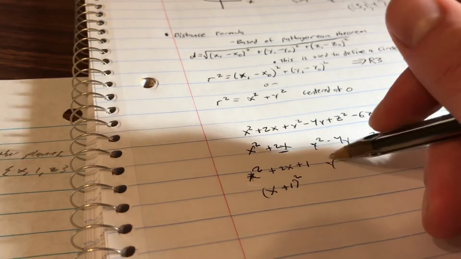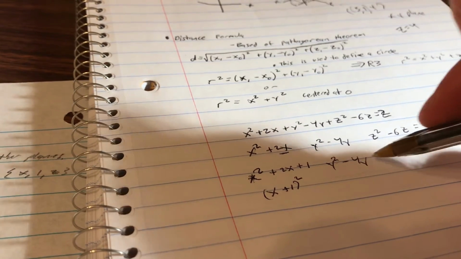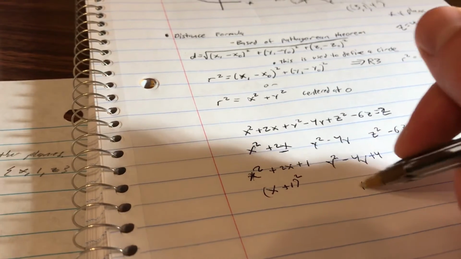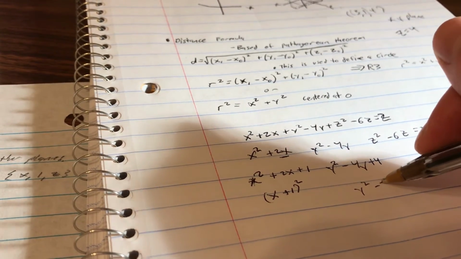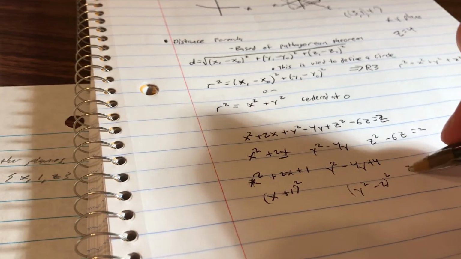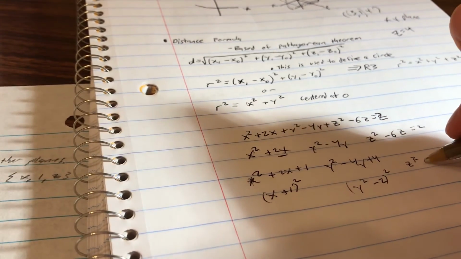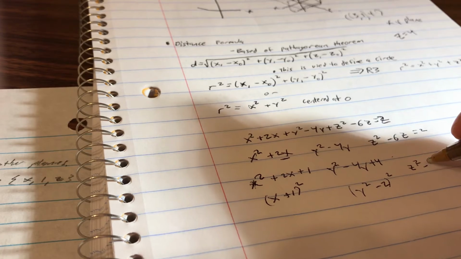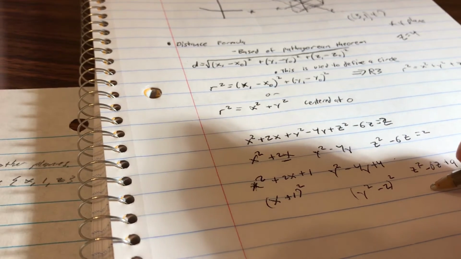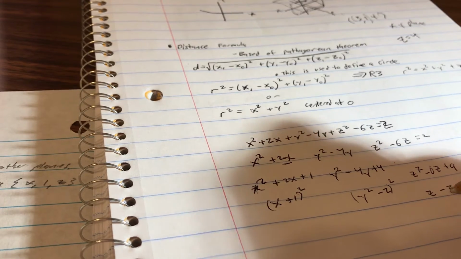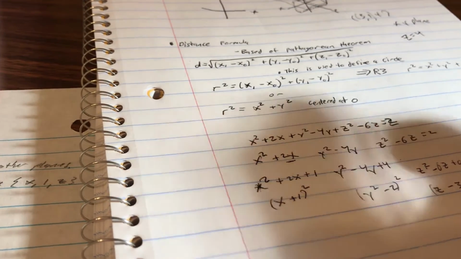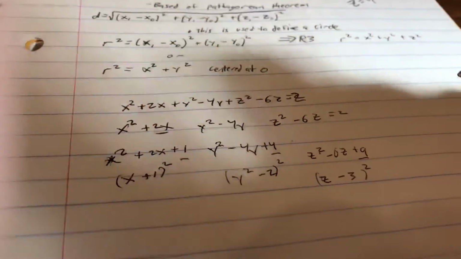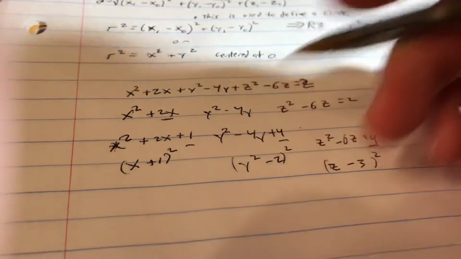If I do that quickly for the next two: y squared minus 4y, cut the 4 in half, that's negative 2, squared is positive 4. Then I have y minus 2 squared. For z squared minus 6z, negative 6 cut in half is negative 3, squared is 9, so z squared minus 6z plus 9 is z minus 3 squared. What I did is add a 9 here, a 4 here, and a 1 here, so I have to do the same to the other side of the equation.